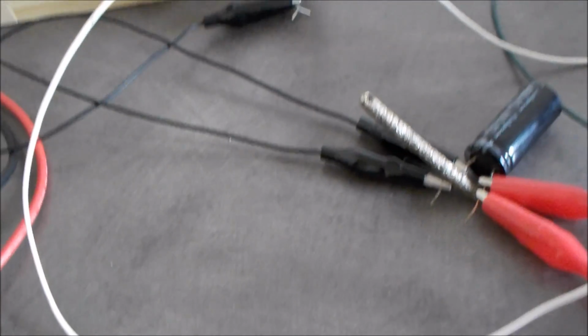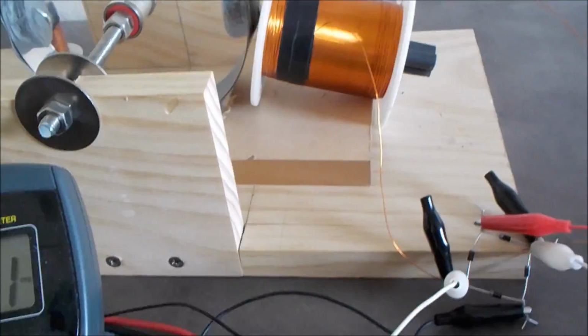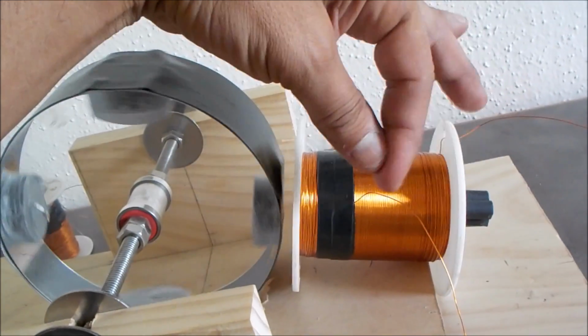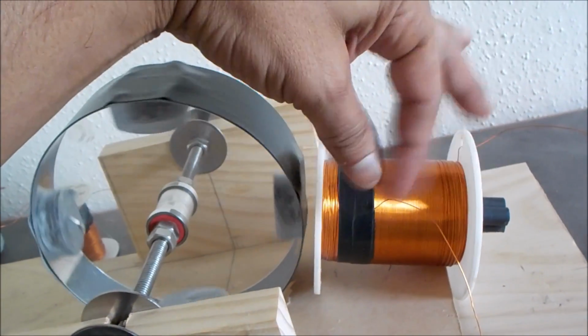I've got it shorted so you won't see it right now, but you could see a major difference between what we normally generate, and then shorting our coil out, shorting that generated power at a certain point.